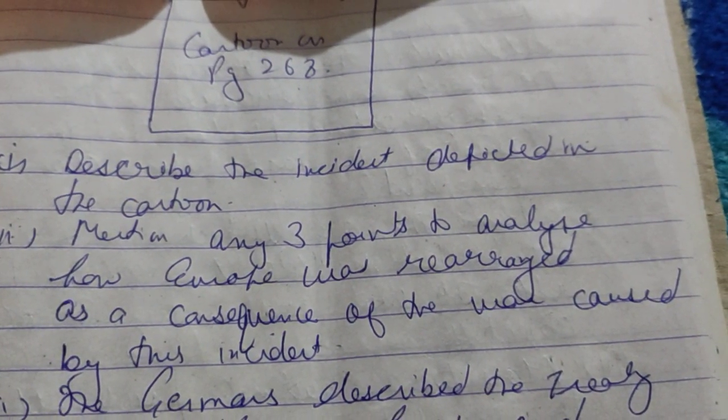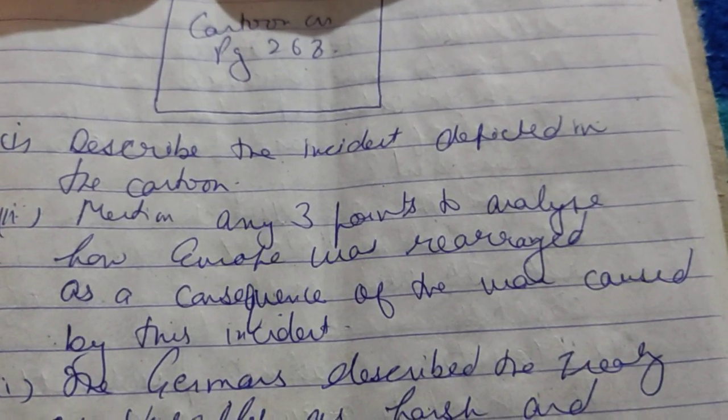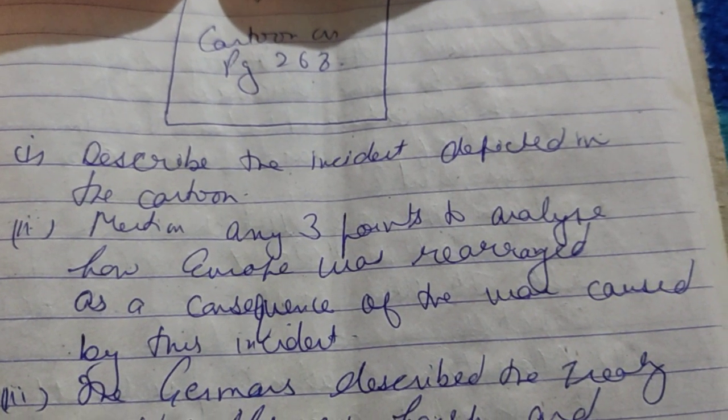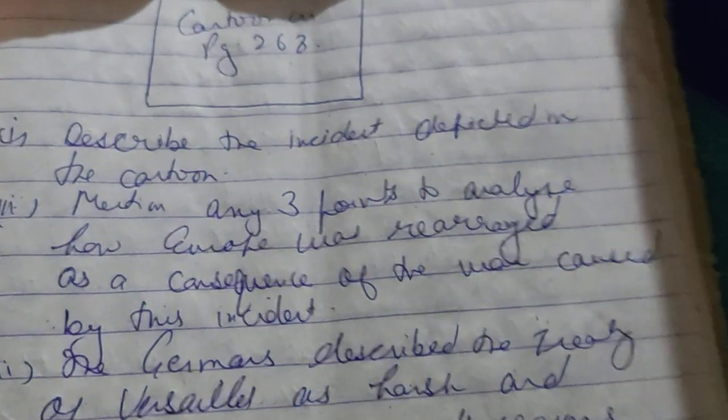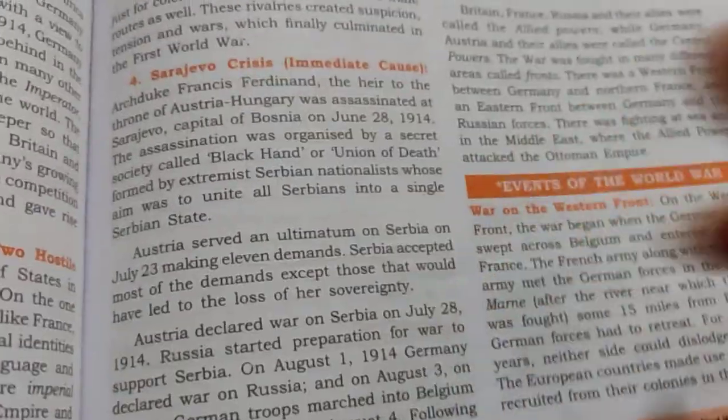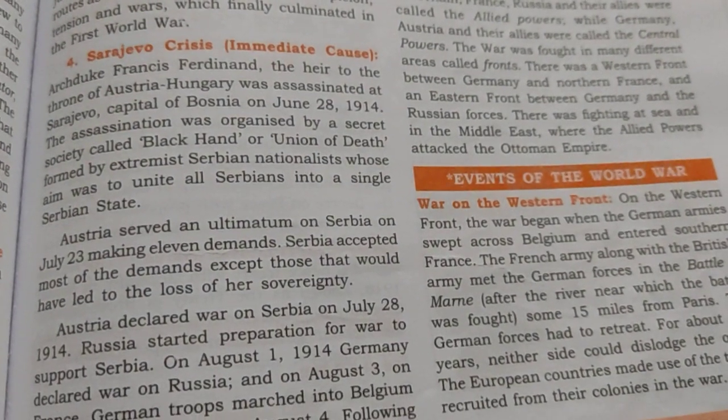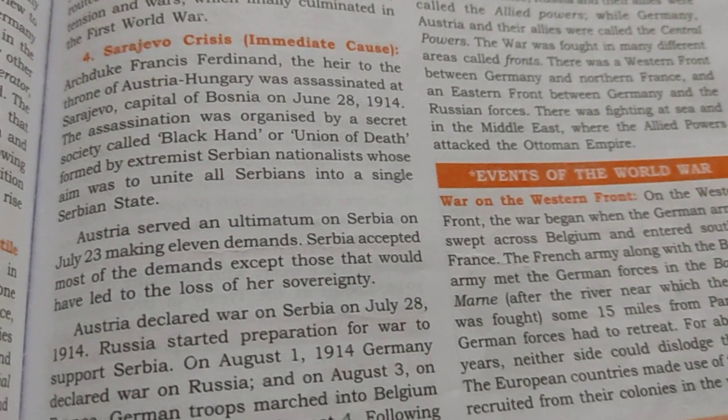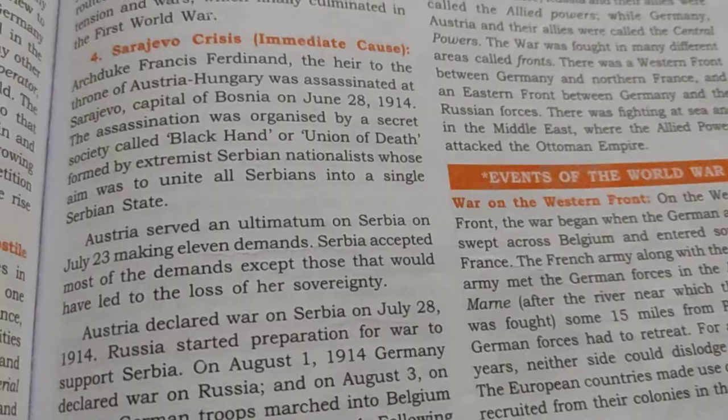And the question states, describe the incident depicted in the cartoon. So we are to describe the incident. What is the incident? The incident is the Sarajevo crisis. So what are the spellings of Sarajevo?